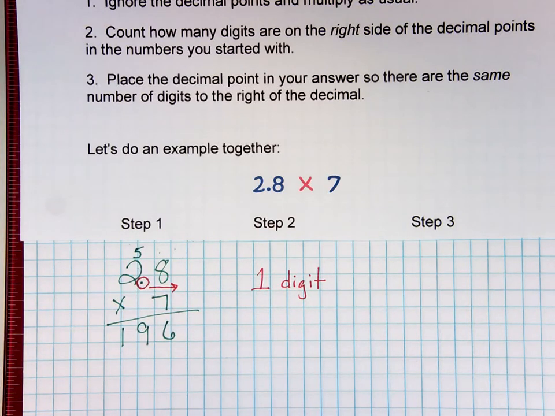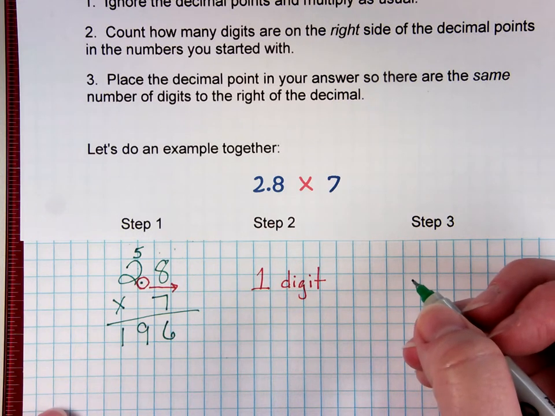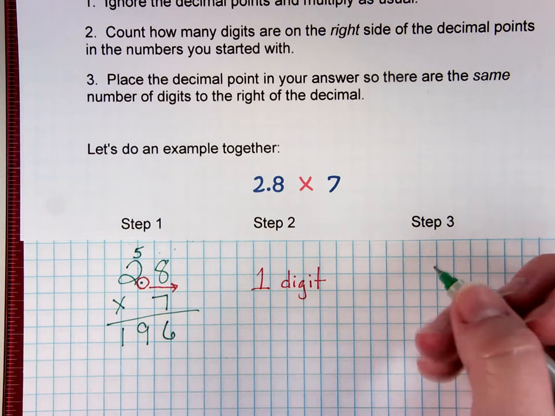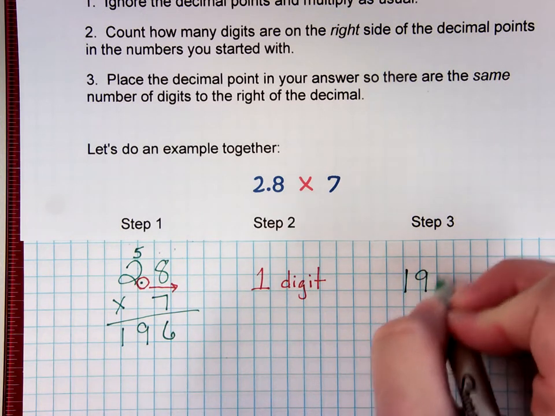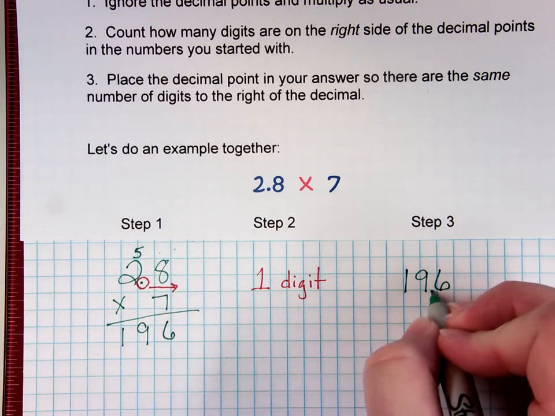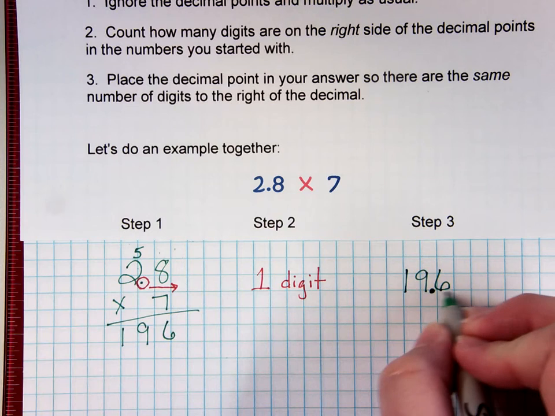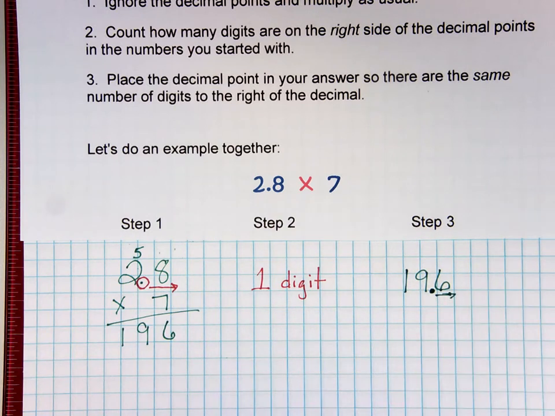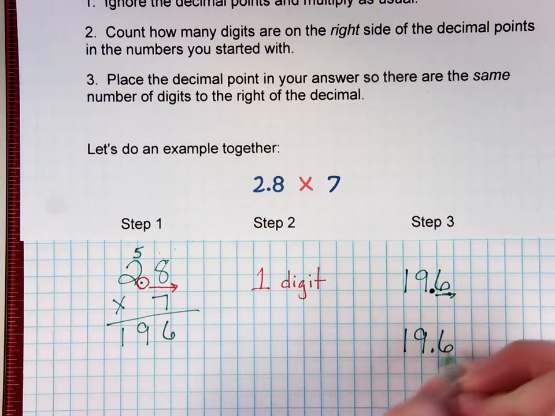Step number 3. Place the decimal point in your answer so there are the same number of digits to the right of the decimal. My answer was 196. I need to show one digit past a decimal. If I put my decimal there, I have one digit to the right, which is the number 6. So my answer then is 19.6.